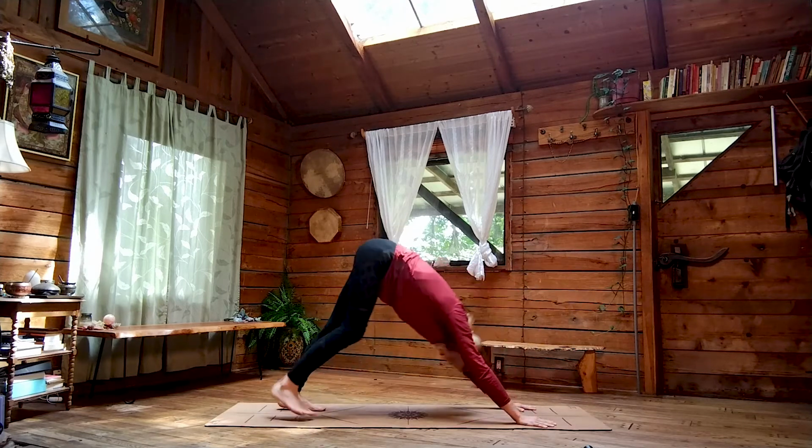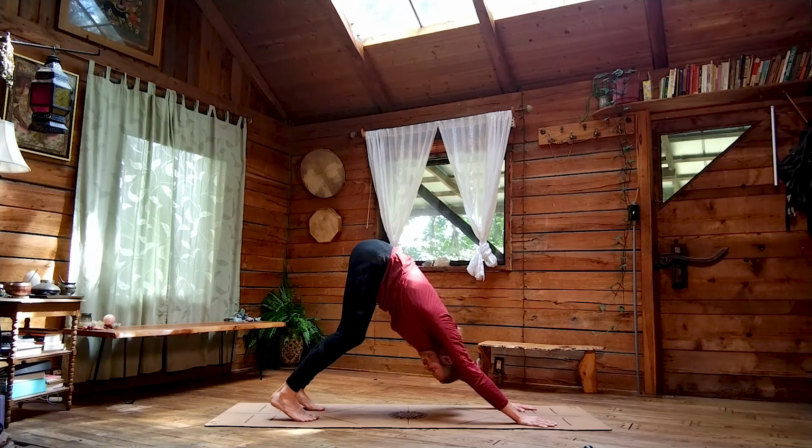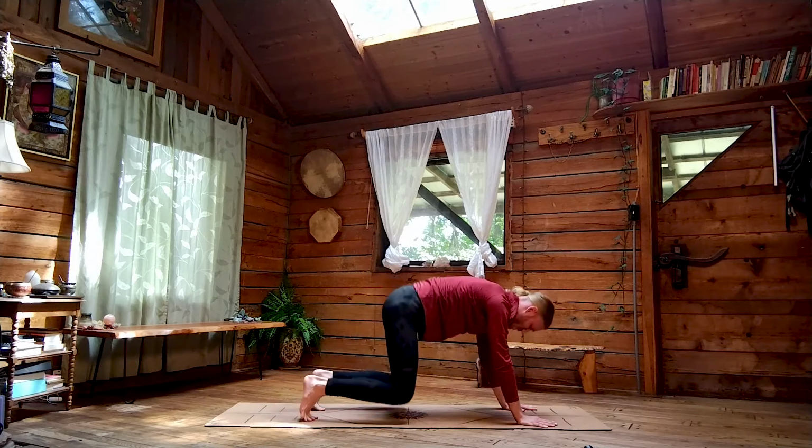Exhale, down dog. Let's hold the down dog here. Exhale, 4. Inhale, 4. Exhale, 3. Inhale, 3. Exhale, 2. Inhale, 2. Exhale, 1. Inhale, 1. Exhale, bringing the knees down to the mat.